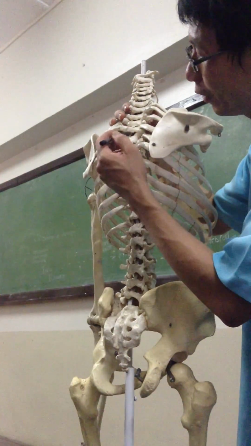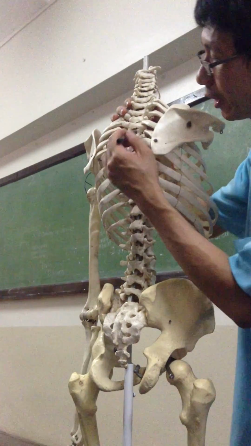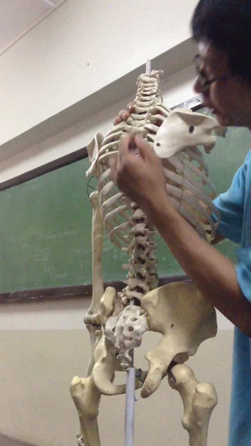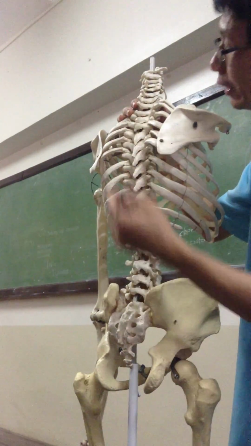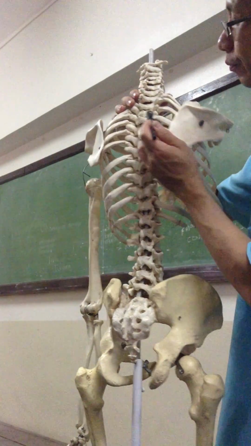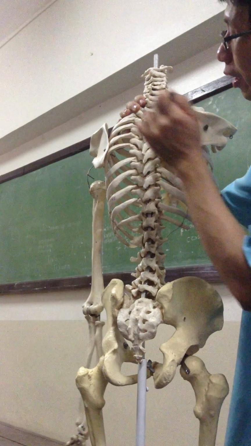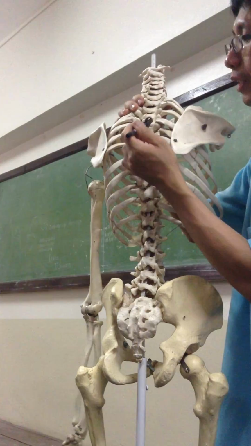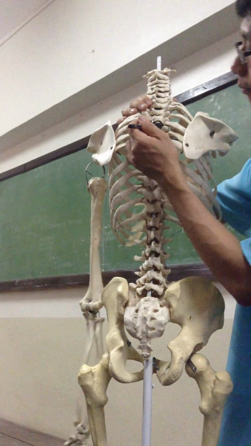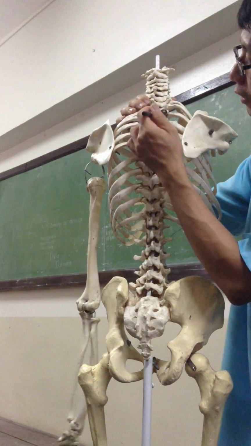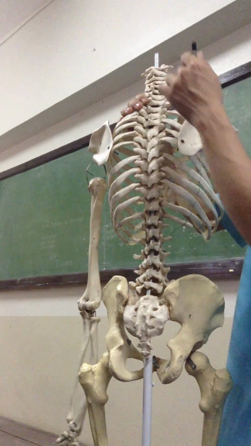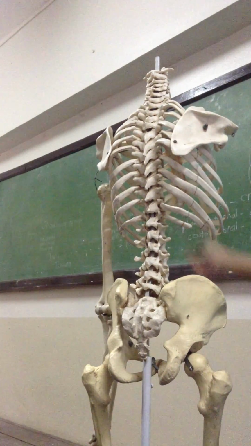Between the articular processes, you have the zygapophyseal joint. Another joint is formed between the transverse process and the tubercle of the rib. We call this joint the costotransverse joint. Clear? Yes. Let's study.